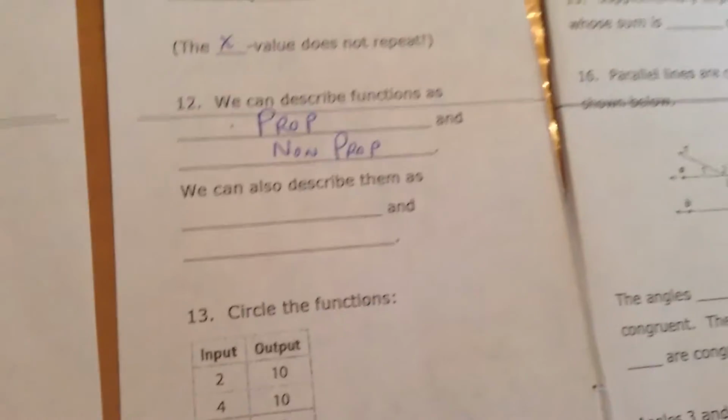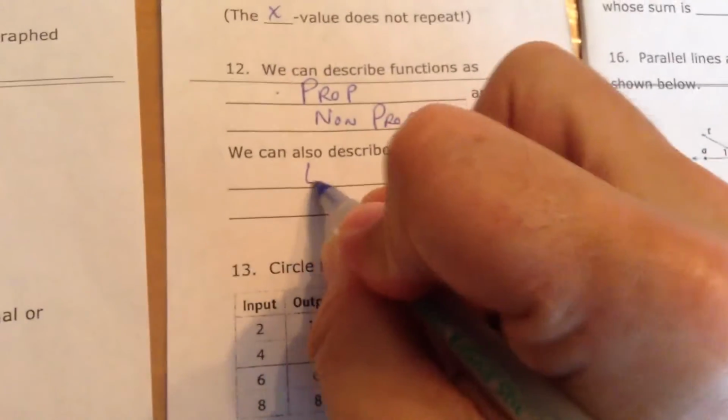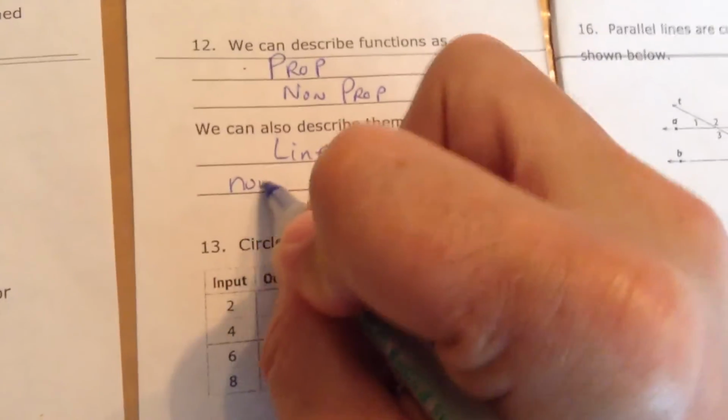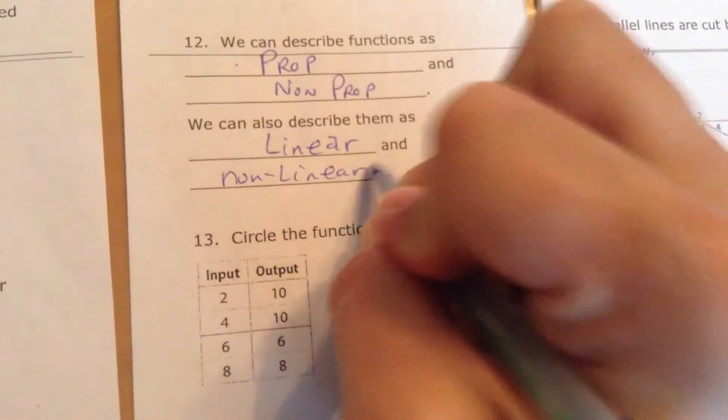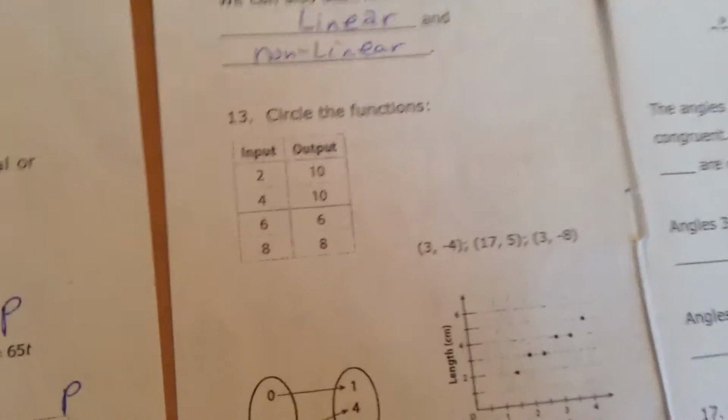You can fill in the rest of those words later, trying to get through this as quick as possible. We can also describe them as linear, which means straight line, or non-linear, not a straight line. Most of the ones we deal with are linear.